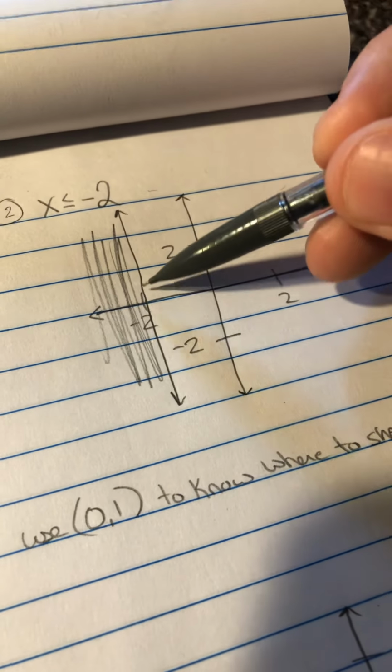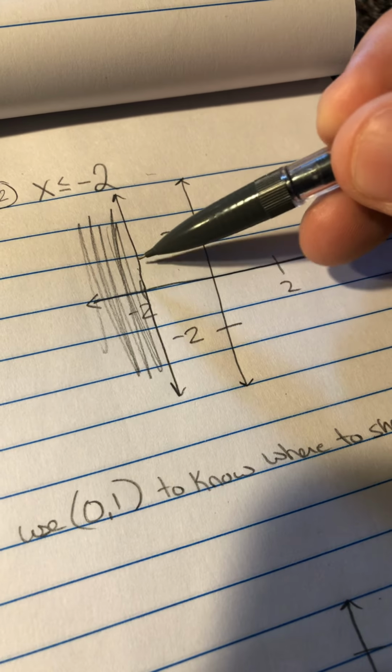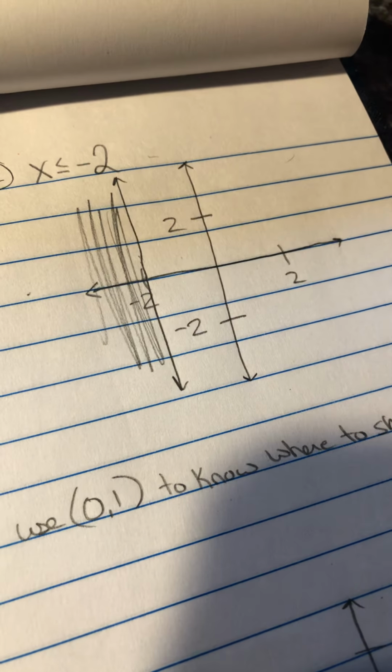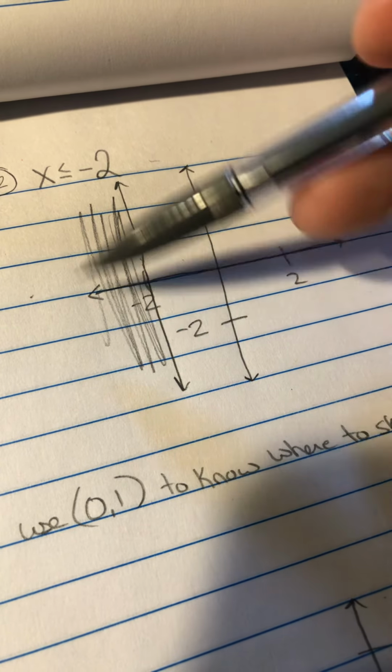So remember, click 2 points on your IXL, leave it solid, and then click over here somewhere. It doesn't matter where you click, and then it'll shade it.